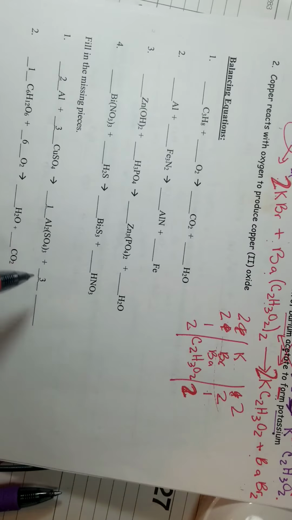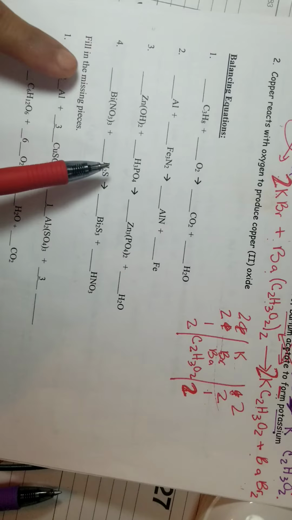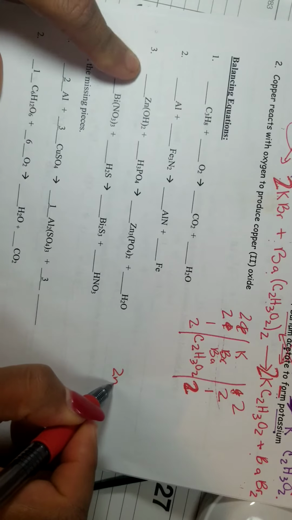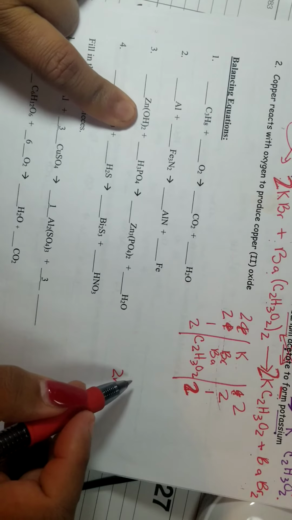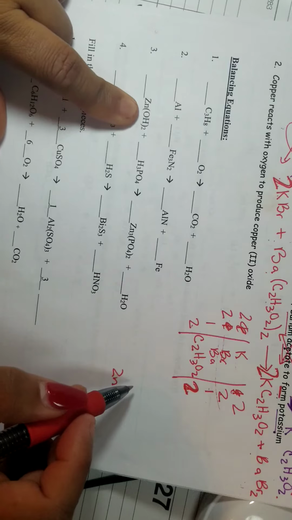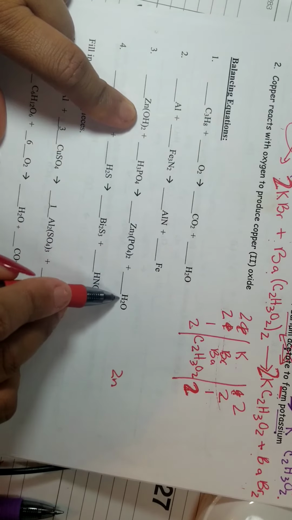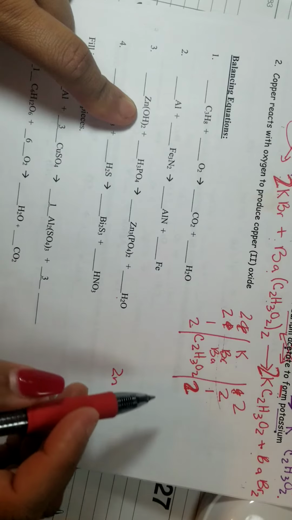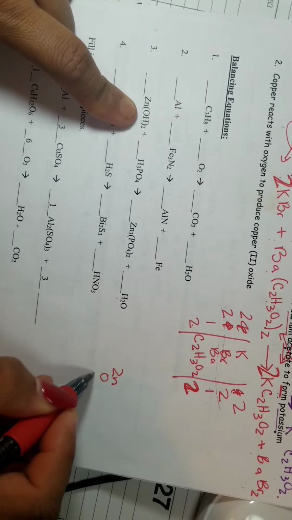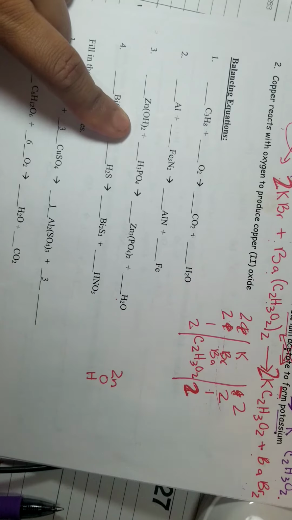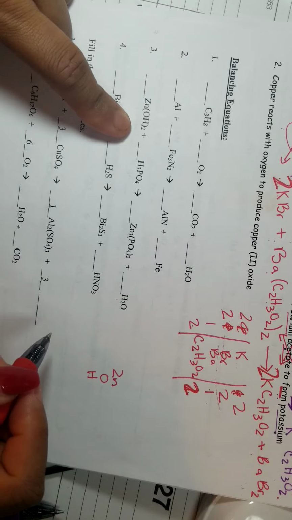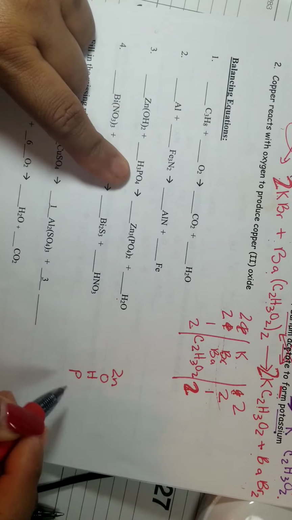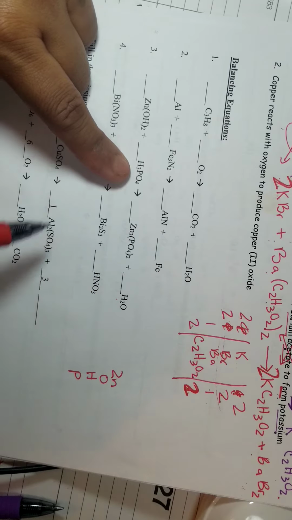There are some more practice problems. Let's do another one. Let's do this one right here. I'm going to go ahead and write it down. Zinc. Let's look. I have OH, H, H2O. For me personally, I'm going to separate the O's and the H's separately. That's how I like to do it. And then PO4, P, and I'm going to leave it as is.